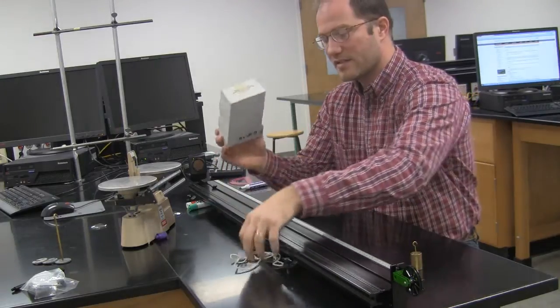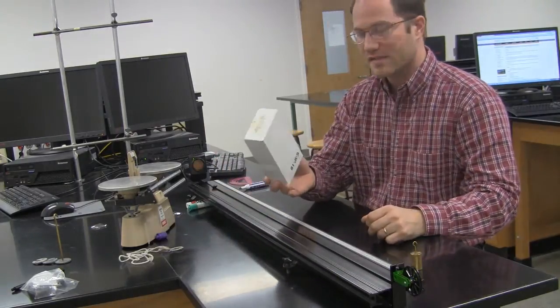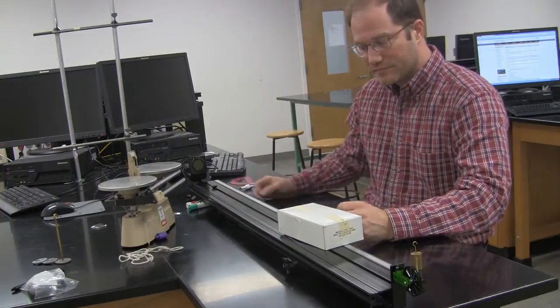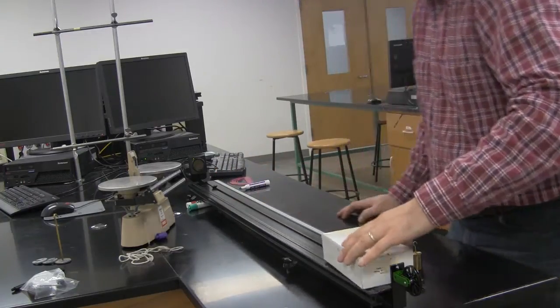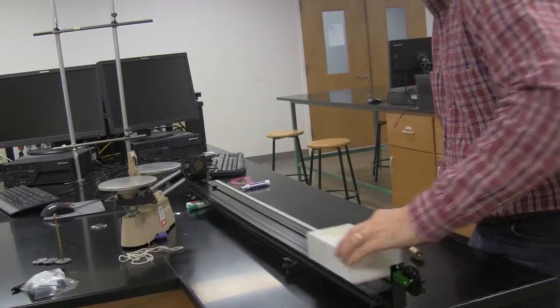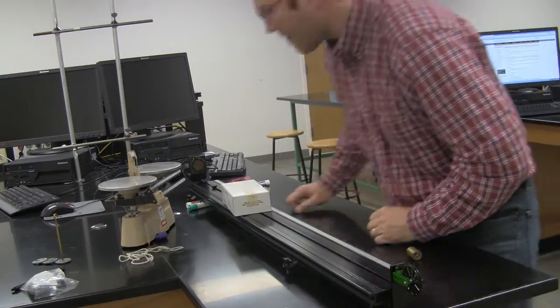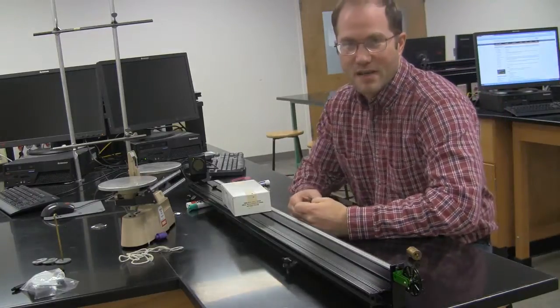Let me take the string off of it. I just have the box. And what I'll do is, with this motion detector running, I'm going to take this box and just shove it toward the motion sensor. Whoop. Alright, so you see it comes to a stop pretty quickly.